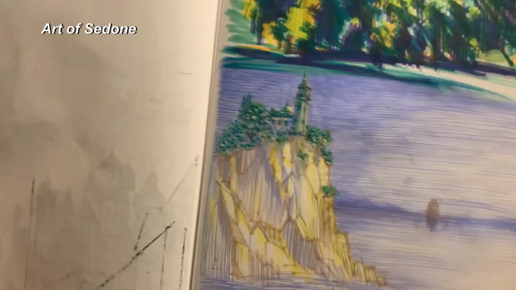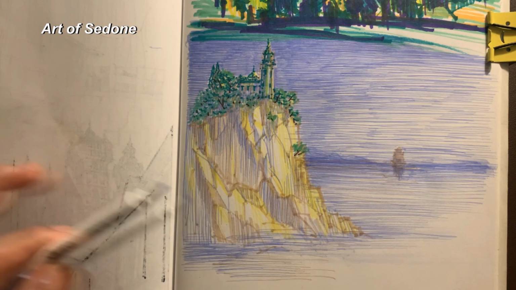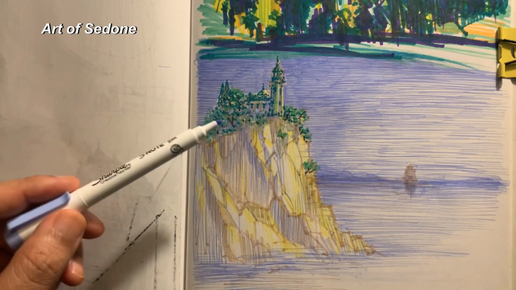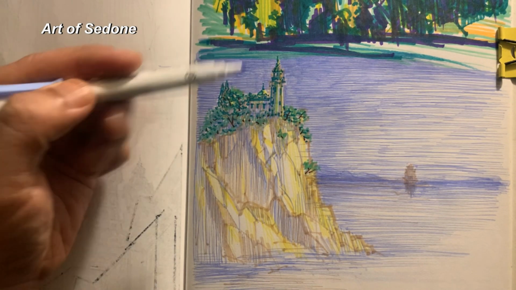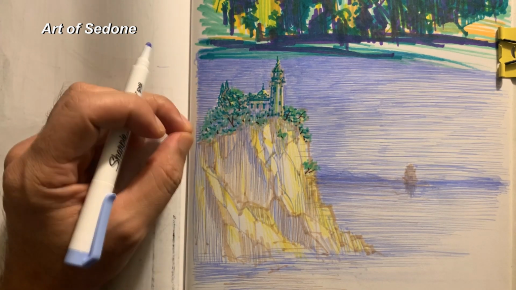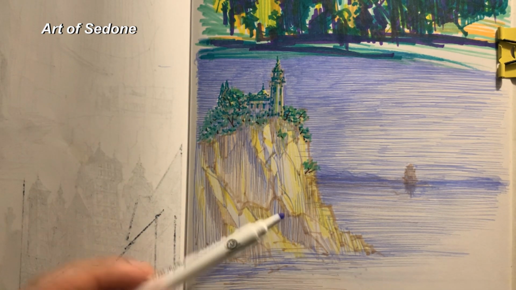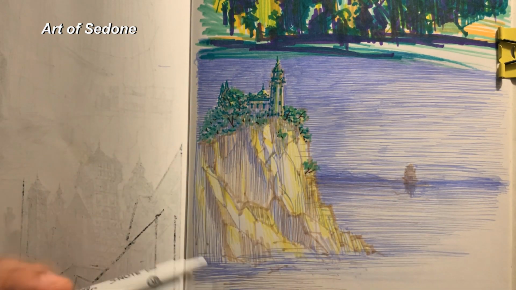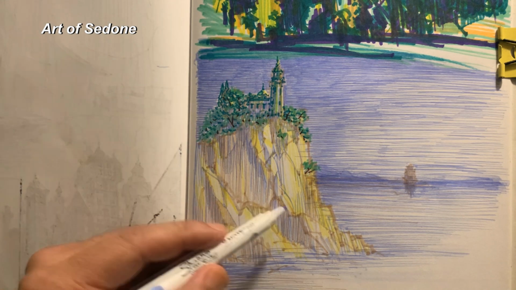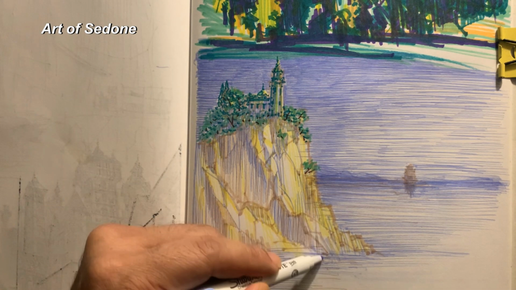Also, I have the feeling that I'm probably going to go in with a finer point color pen, the really thinner ones. But I'm going to use this size for a while, just to get the colors down.